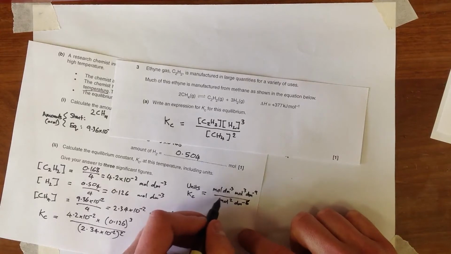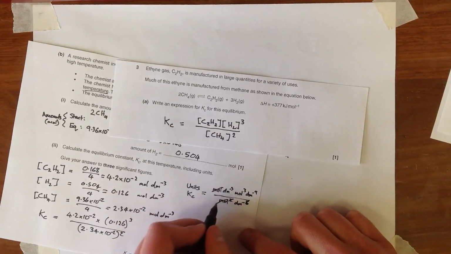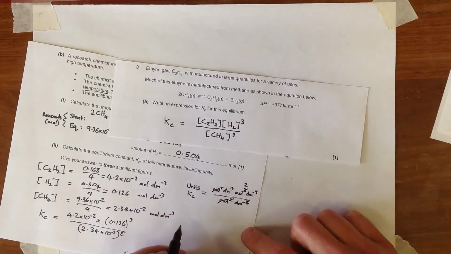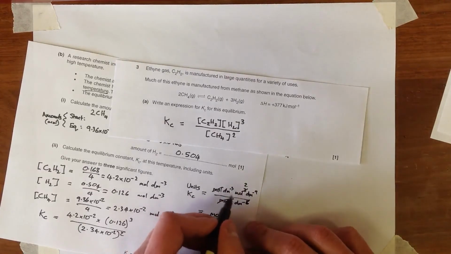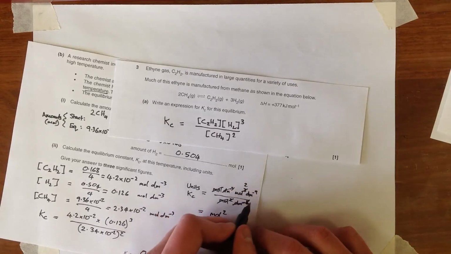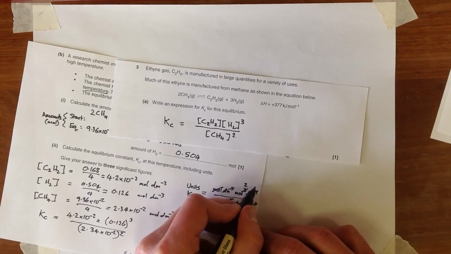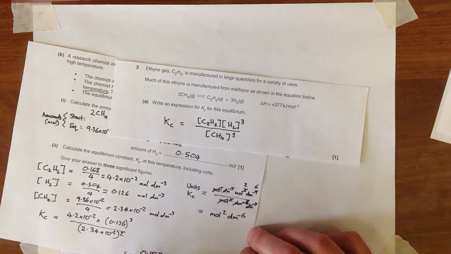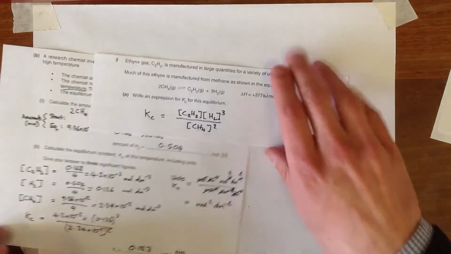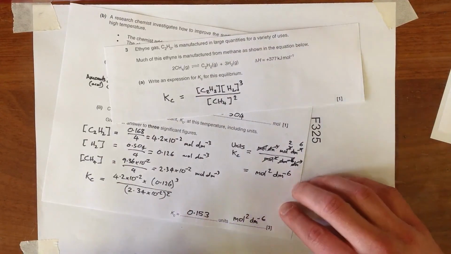Mole here is going to cancel with mole there, another mole there is going to cancel there. So we've already got moles squared coming out of this. Decimetre to the minus 3 is going to cancel with those to give decimetres to the minus 3, which is going to cancel with 3 of these decimetres to the minus 3 to give decimetre to the minus 6, which gives me overall units of moles squared decimetres to the minus 6.